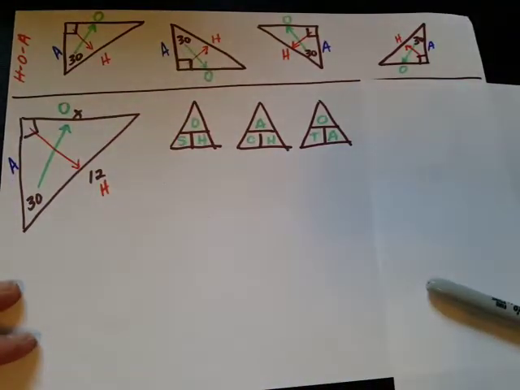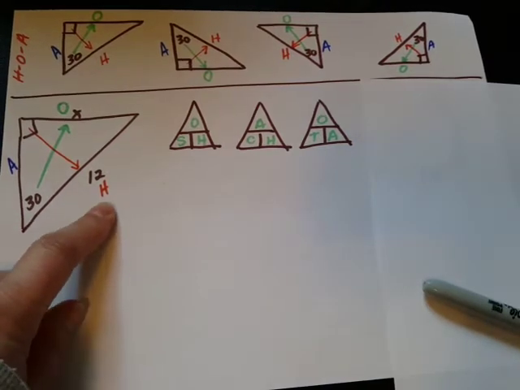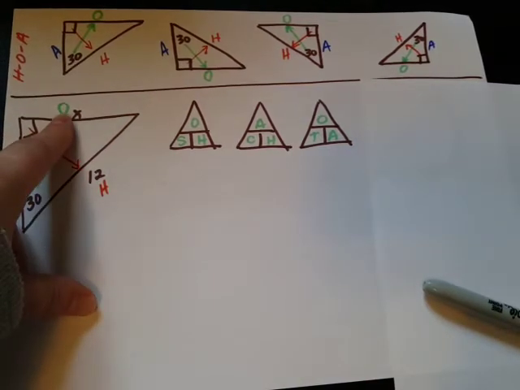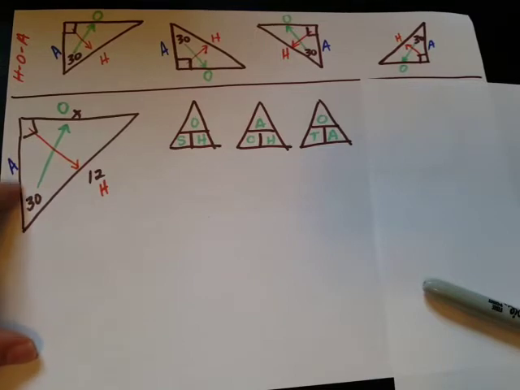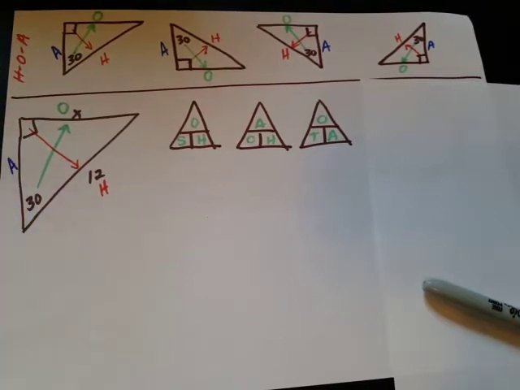So now we have a sense of what the value for H is, what the value for O is, and what the value for A is. A is the adjacent side. We don't know it. We don't want to know it. We don't really care about the A. It's not something that we're going to be solving for.